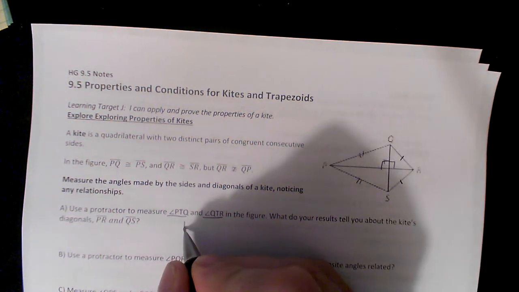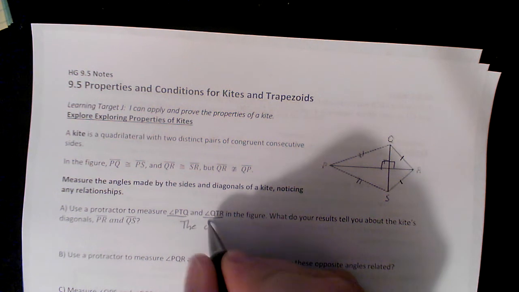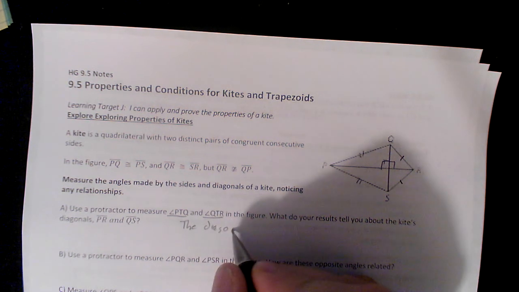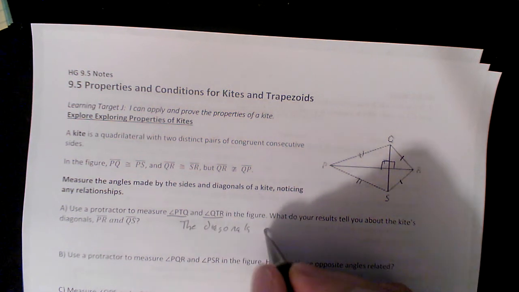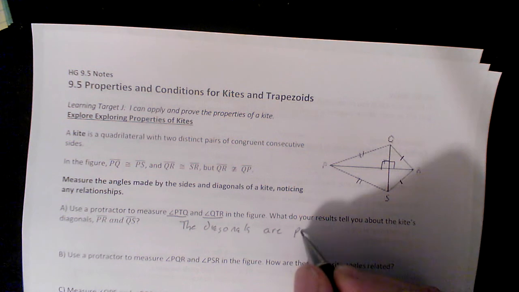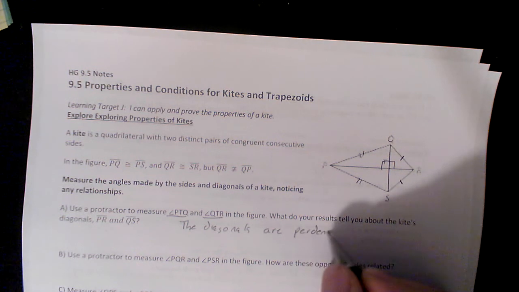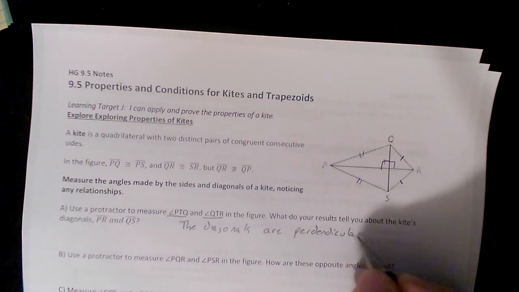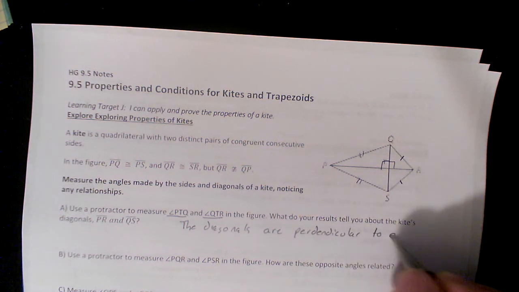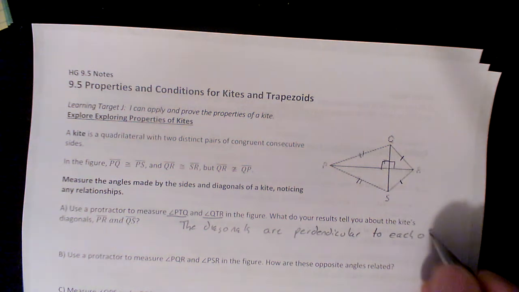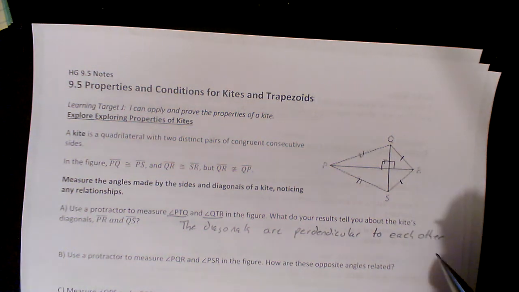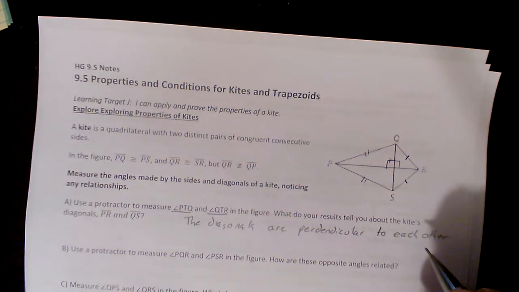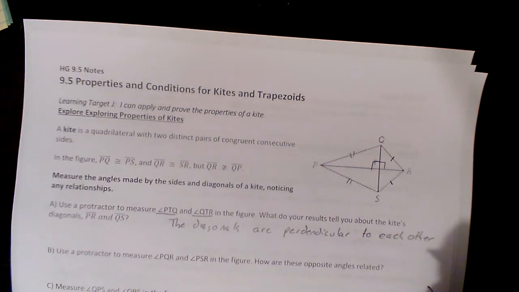It tells you that the diagonals are perpendicular to each other. Alright, so every time you have a kite, they bisect each other and they are perpendicular to each other.